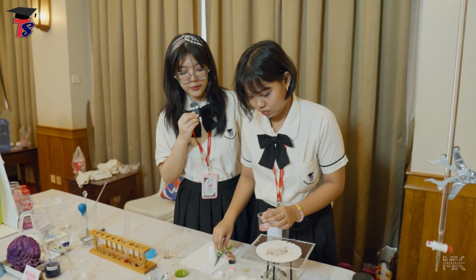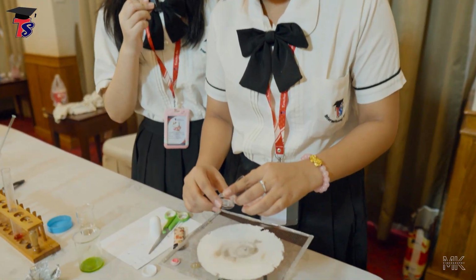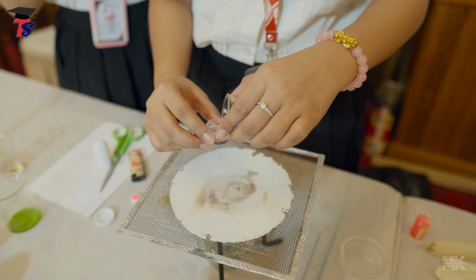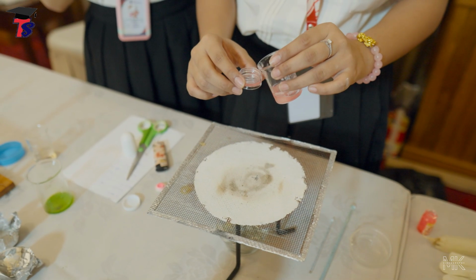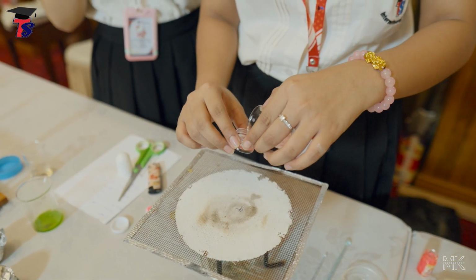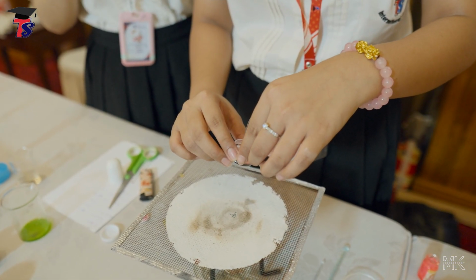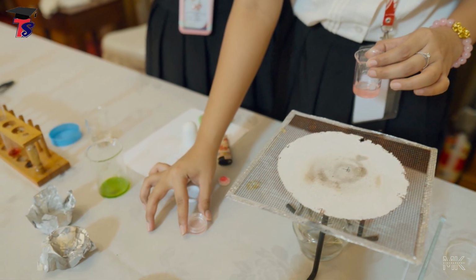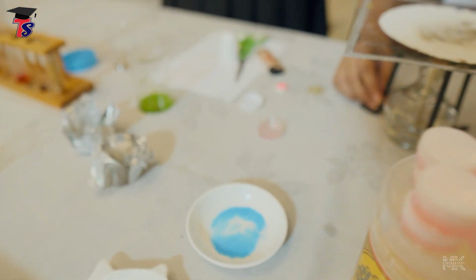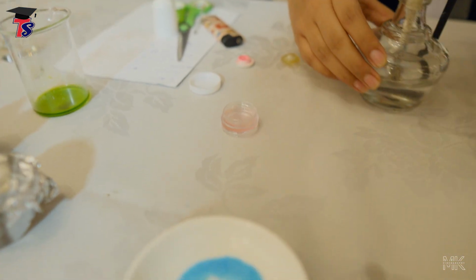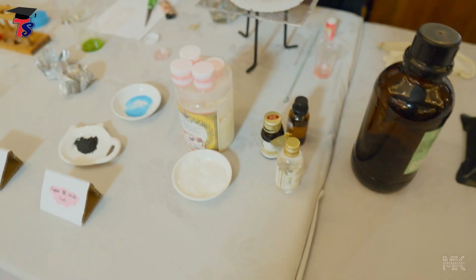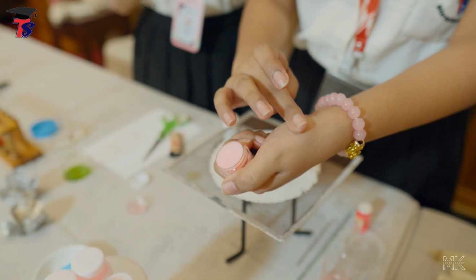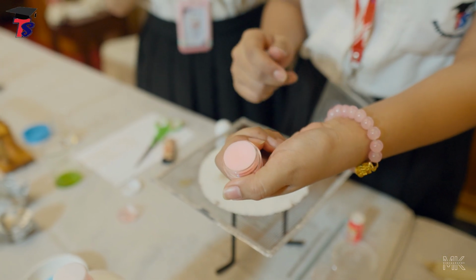Now we are going to put them in a container to let them set. We have to wait for them to harden, and then our lip balm is done. After all of that, we will get the product like this, and we can use it safely since it is FDA approved.